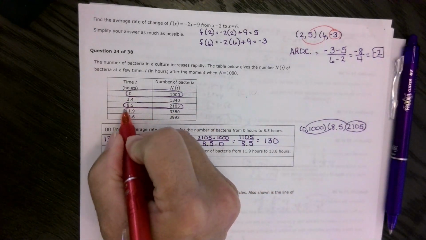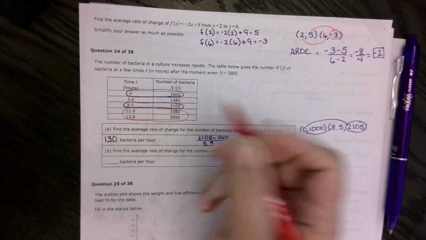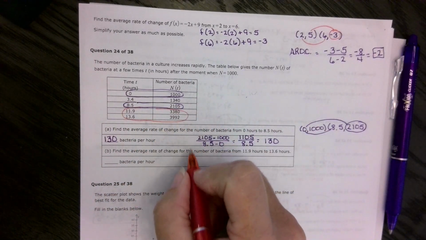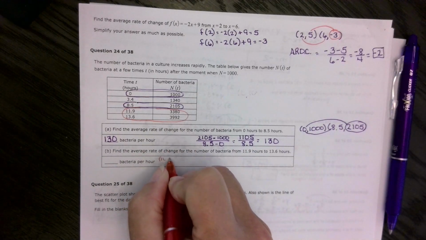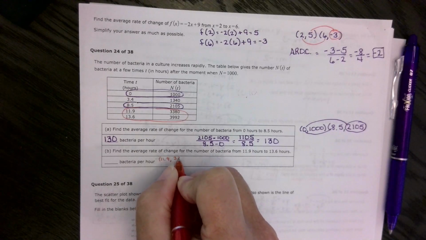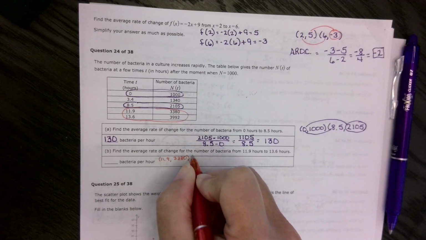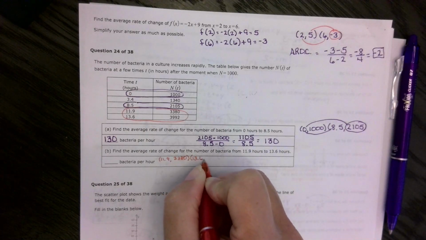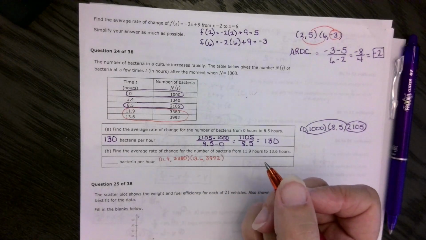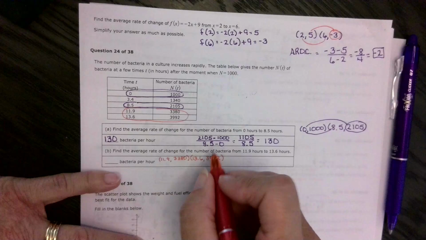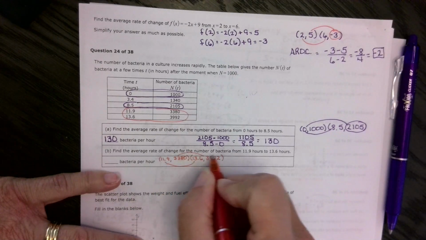Find the average rate of change for the number of bacteria from 11.9 to 13.6. So we're going to do these two. Okay, so one of the points, I guess I'll just do it here, 11.9 comma 3380. The other point is 13.6, 3992. So we're going to connect the first ones, connect the second ones.